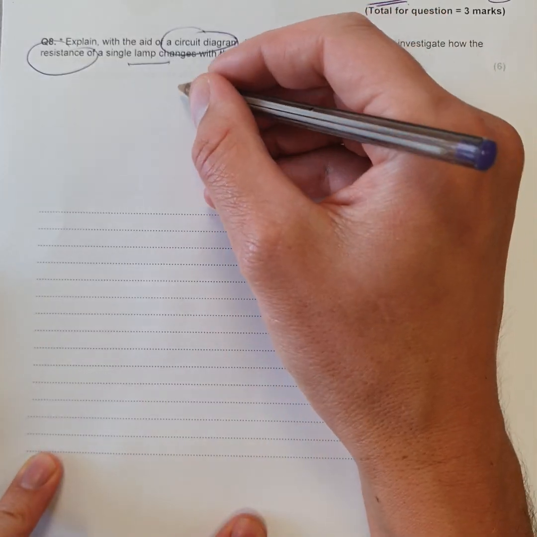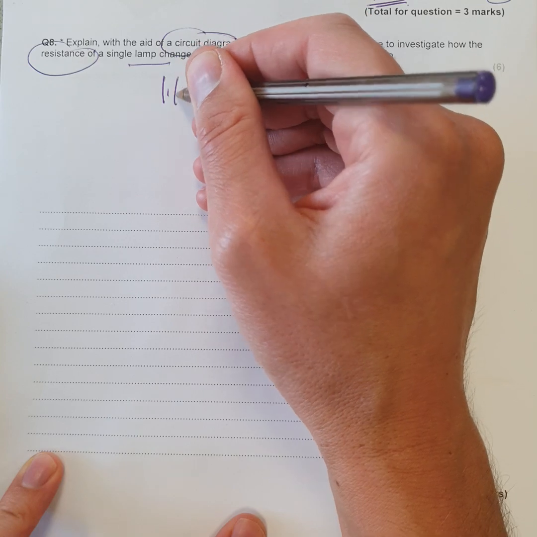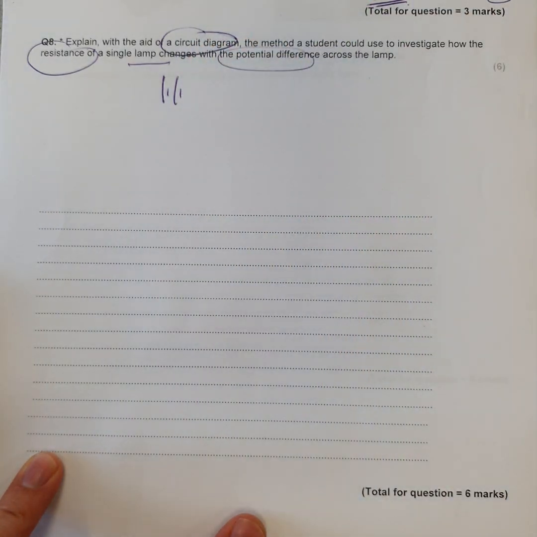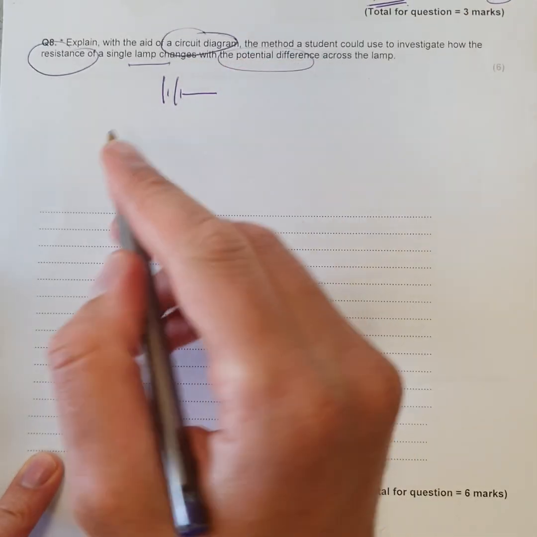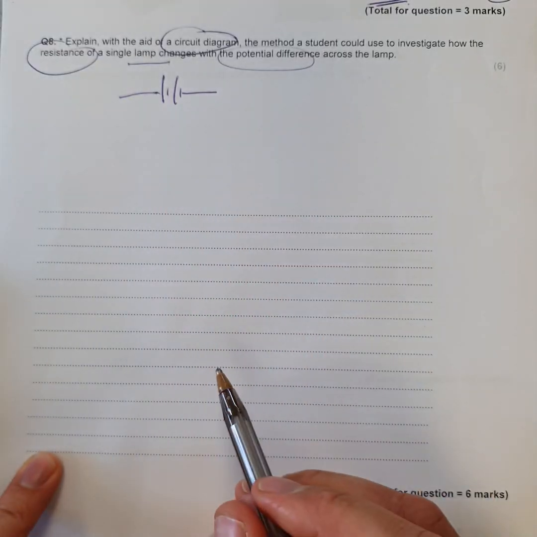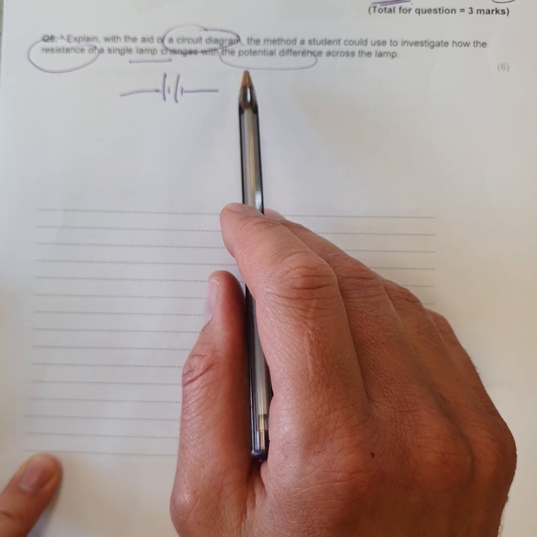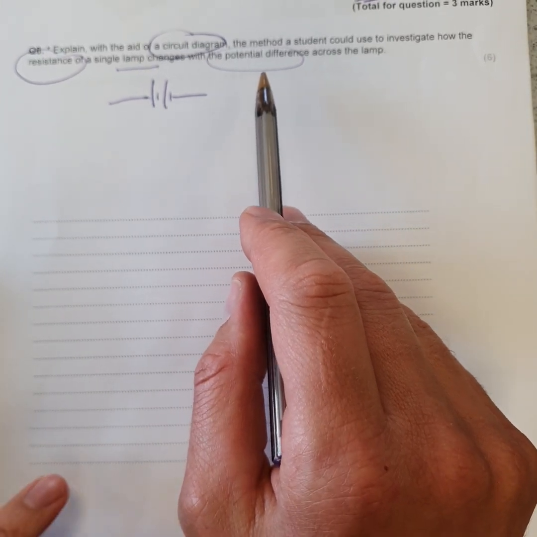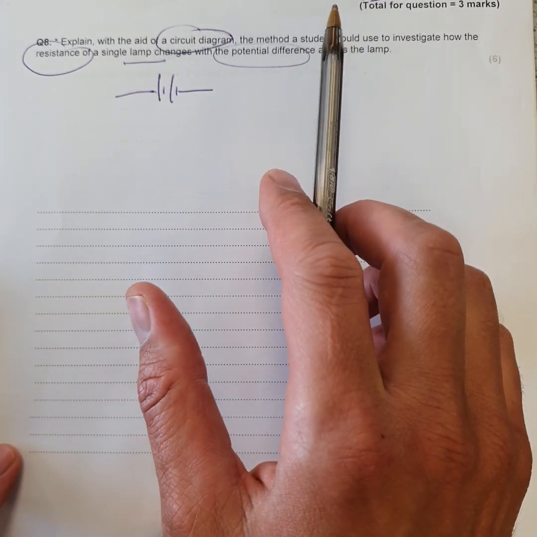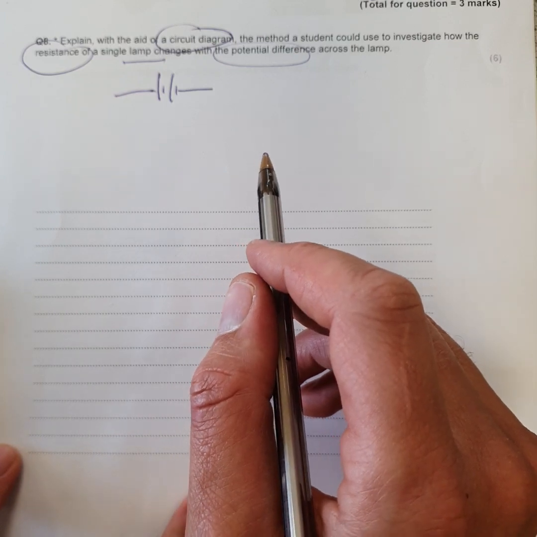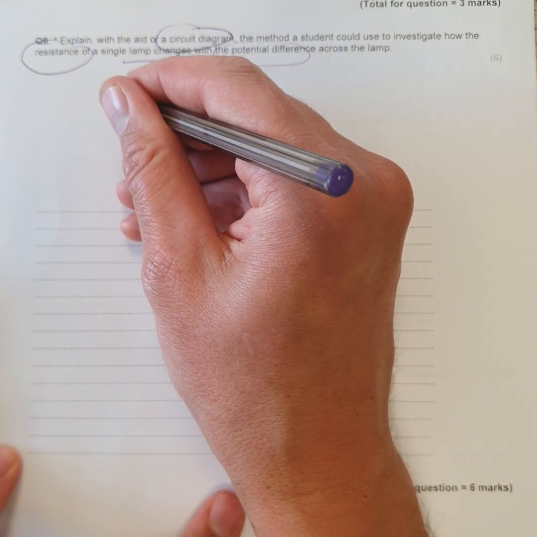The first thing we need is a power pack. So let's draw a battery in there. Right. What else are we going to need? We're going to need a lamp in here. We're going to need, if you remember doing this experiment in class, an ammeter, a voltmeter, and a variable resistor as well. So let's draw them in.